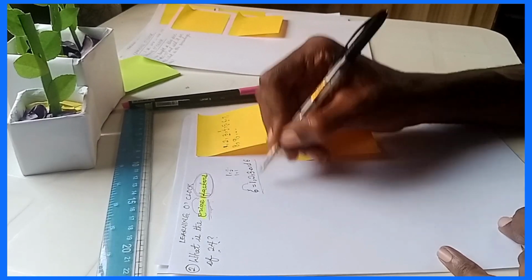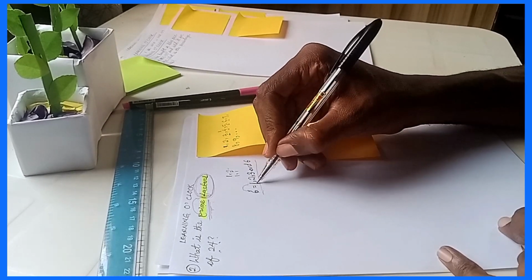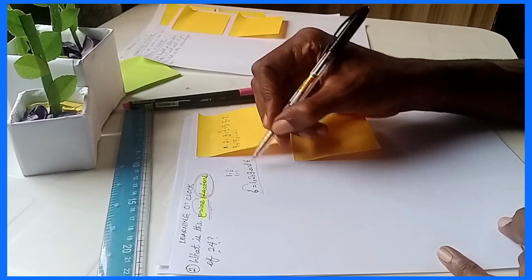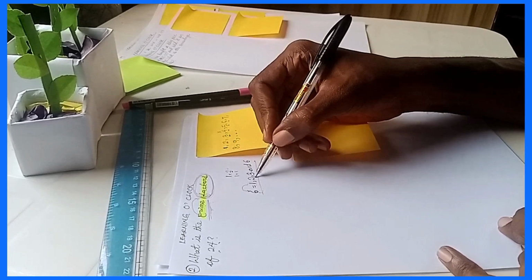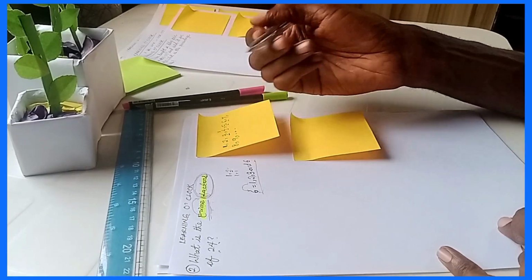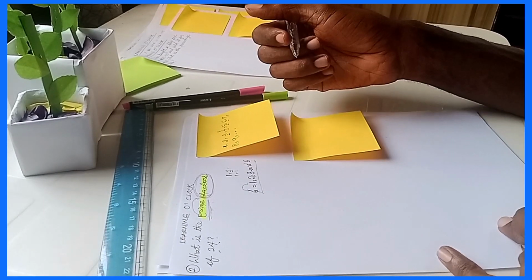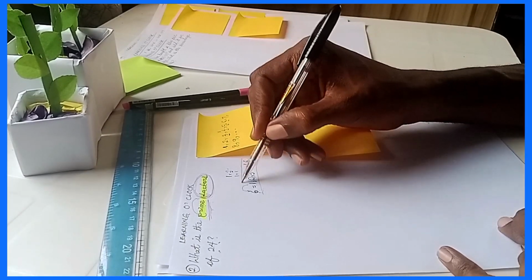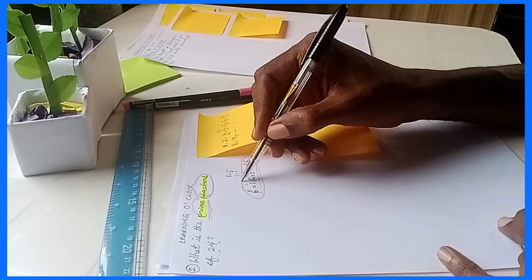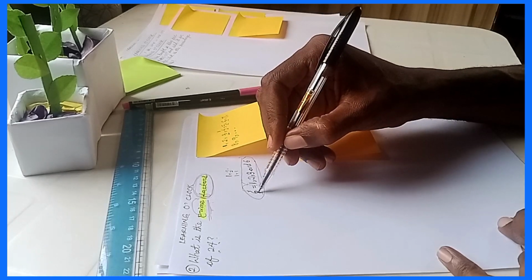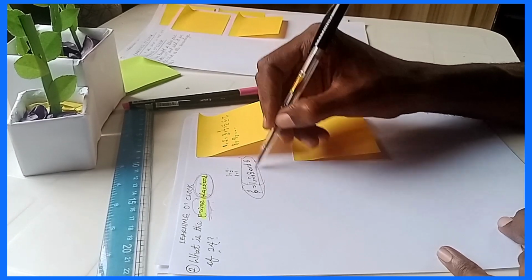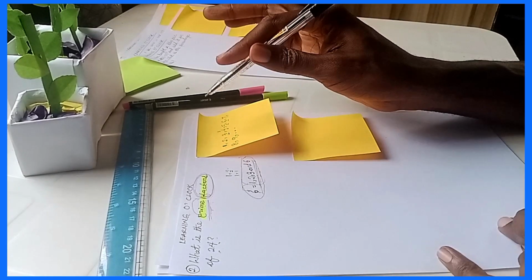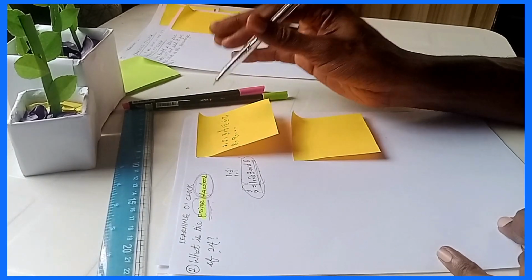1 is a factor of every number, and the number itself is also a factor, right? We have 6 here, 6 divided by 6. Now 6 divided by 2 is 3, 6 divided by 3 is 2. So there you have it: 1, 2, 3, and 6. These are the factors of 6, because all these numbers can divide 6 without a remainder. Okay, that's for a unit number.